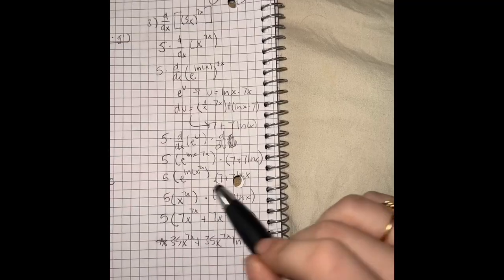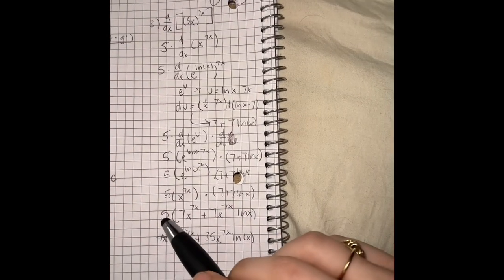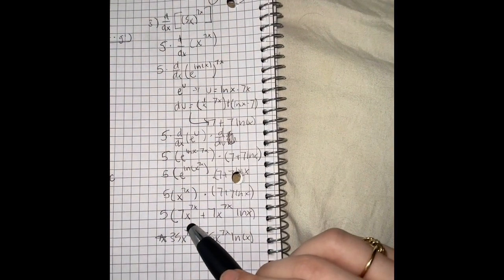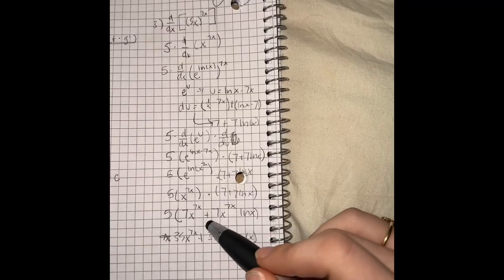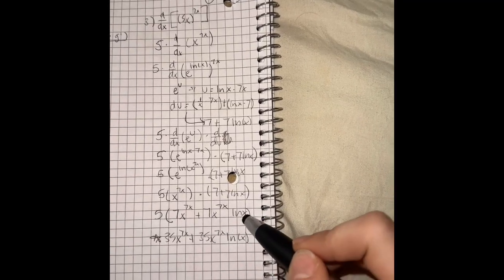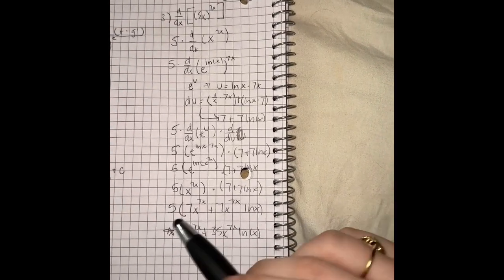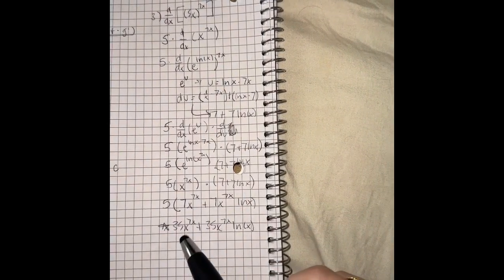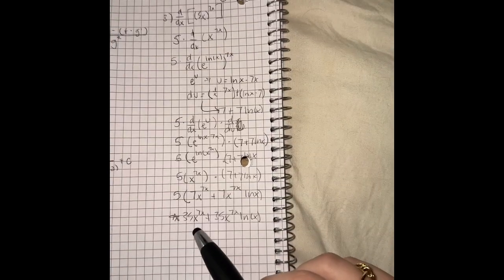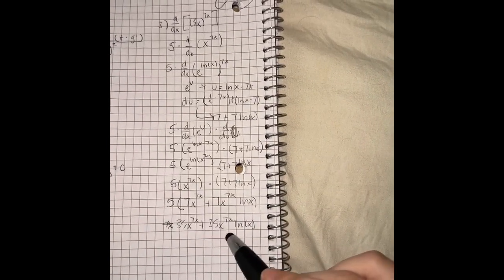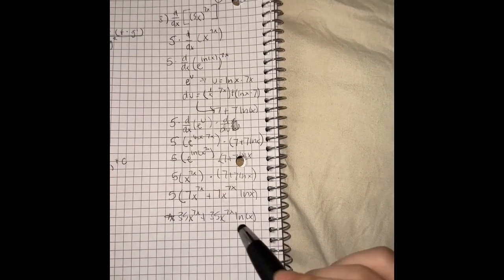distribute this term to your du. So you're going to have 5 times 7x to the 7x plus 7x to the 7x times natural log of x. And then your final step is just to distribute that 5. So your final answer is 35x to the 7x plus 35x to the 7x times natural log of x.